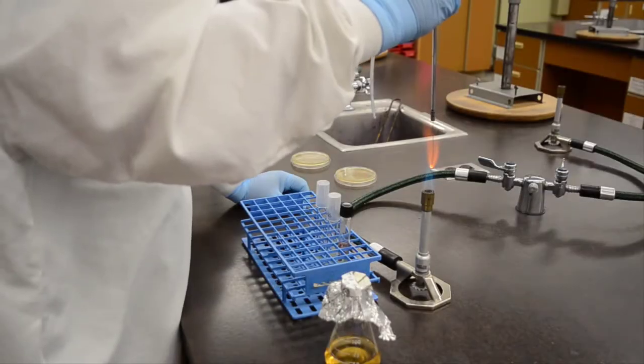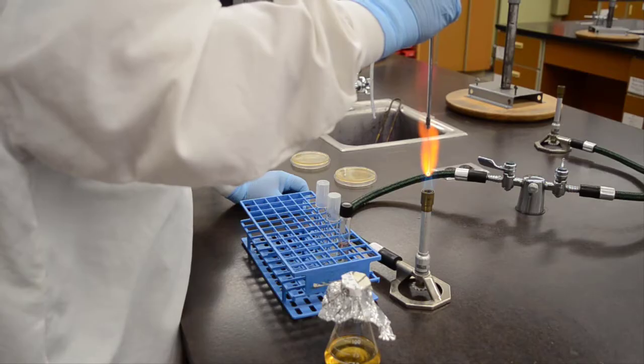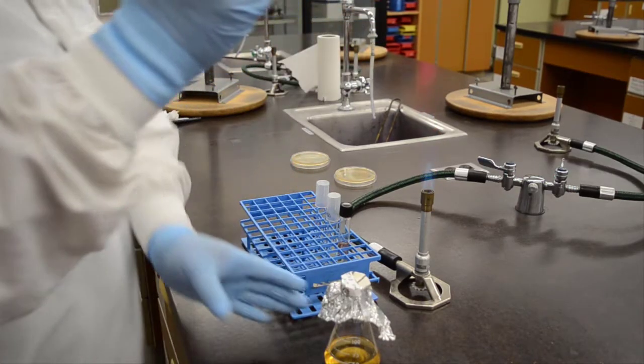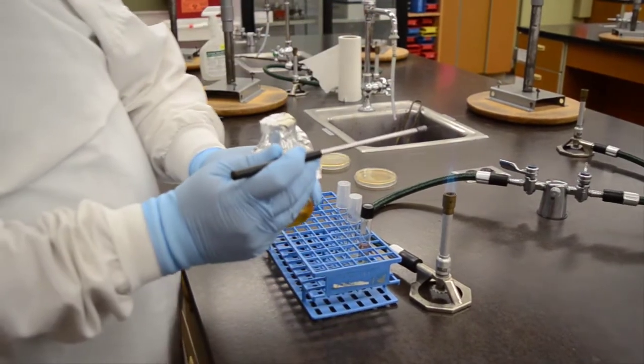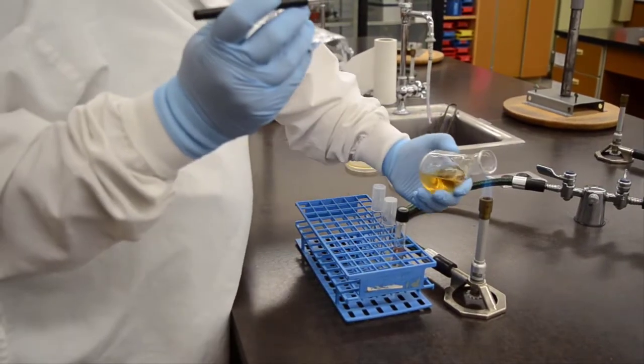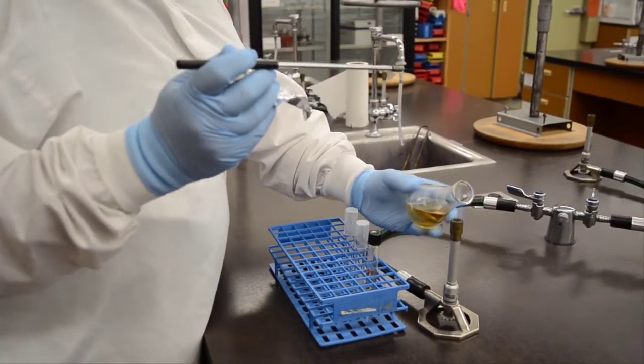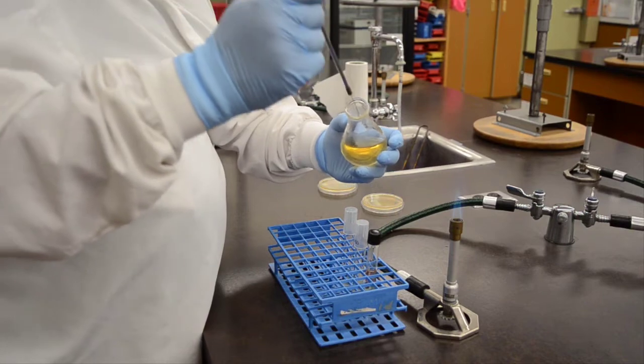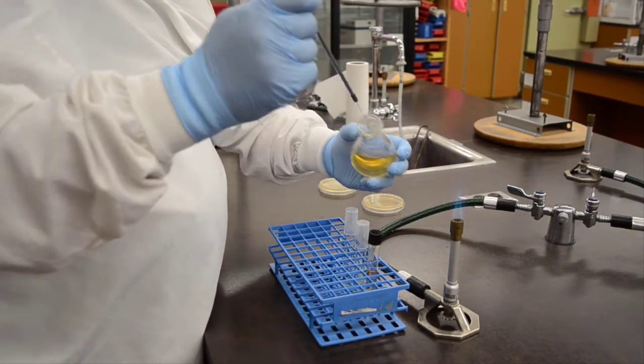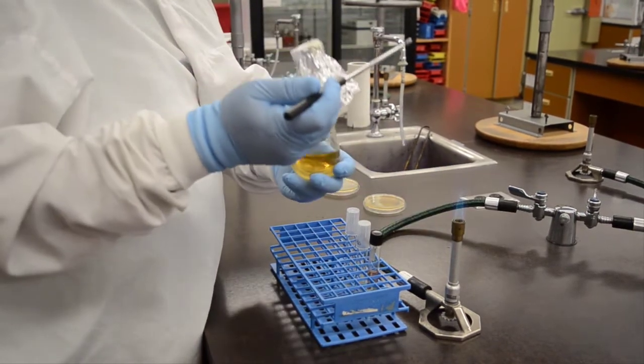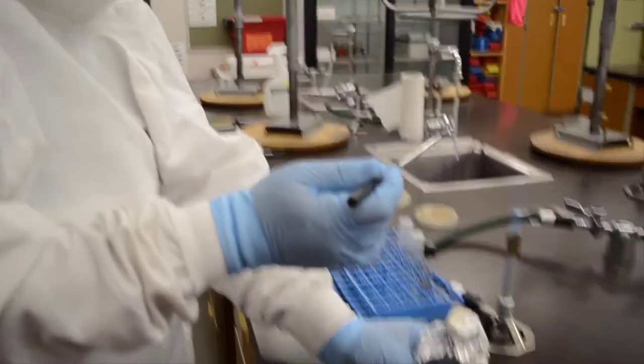In this last example, we're going to demonstrate how to transfer inoculum from a flask to a tube. It's not terribly difficult. You simply remove the cover or plug from the flask, whatever the case might be. Reach into the flask, trying not to touch the inside surfaces of the flask, get your inoculum, and then transfer it to whatever recipient tube you have.